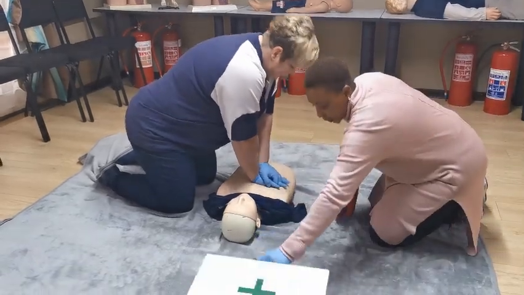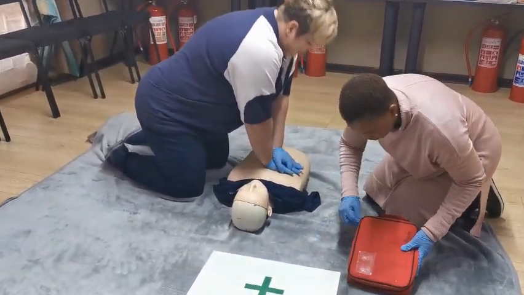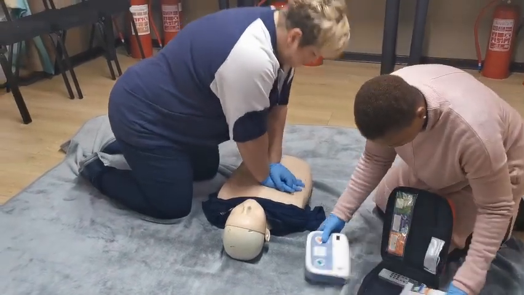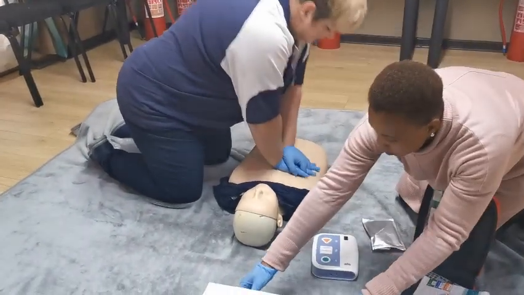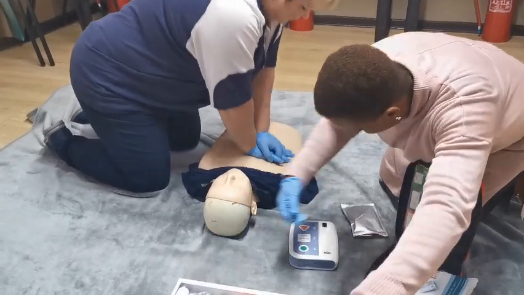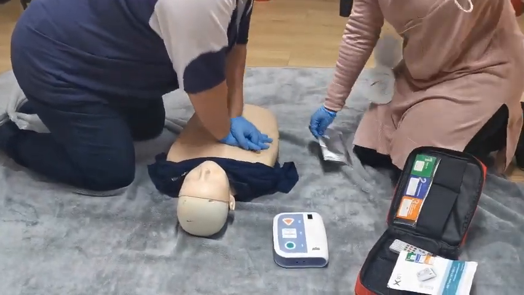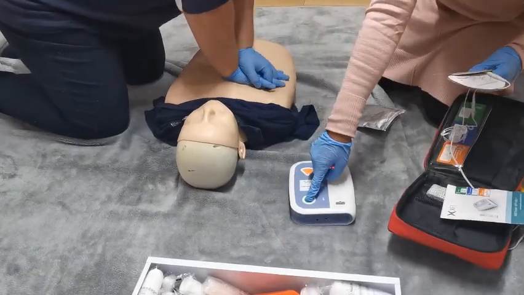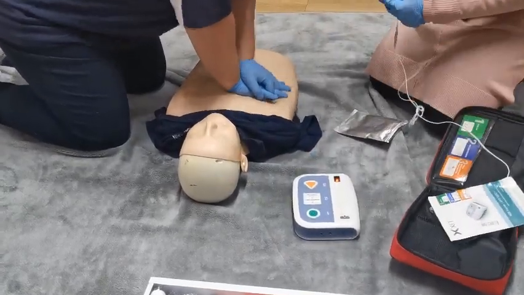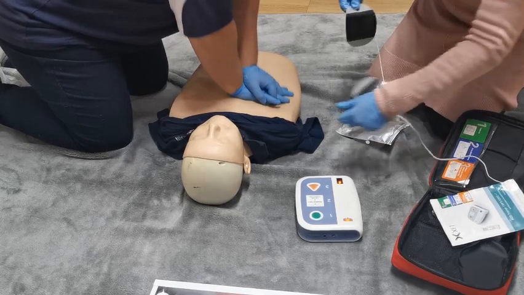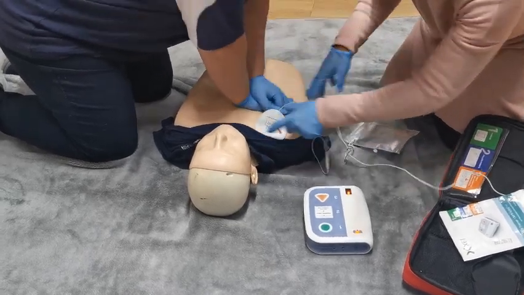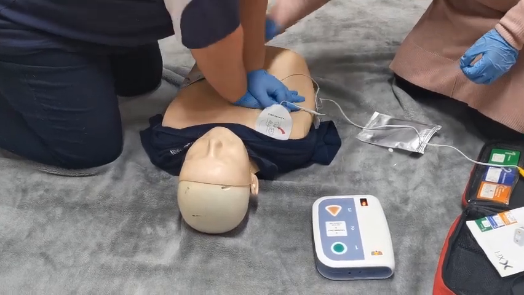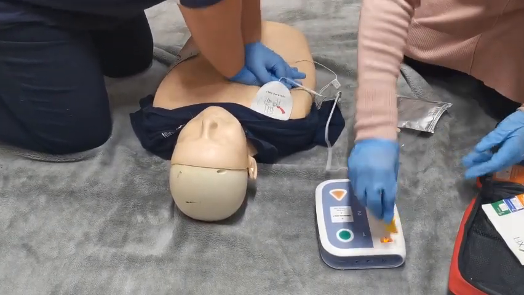No, can I help you? Yes, please. Counting compressions, 1 to 30, and again 1 to 30. Apply pads to patient's bare chest. Plug in pads connector next to flashing light. Apply pad.